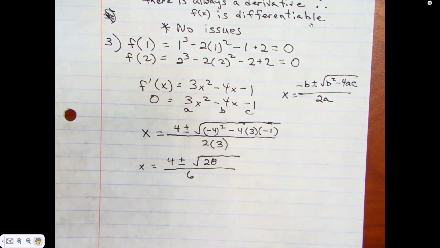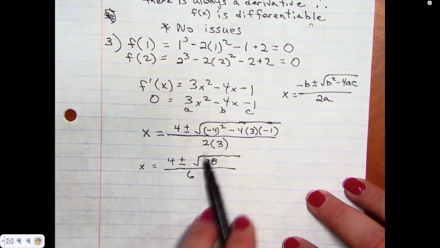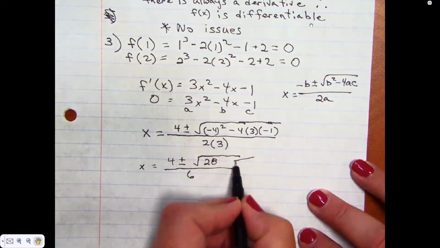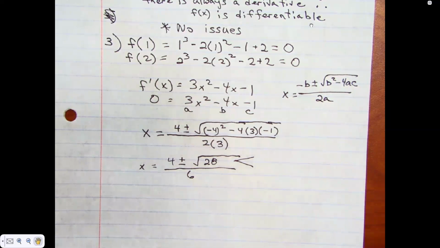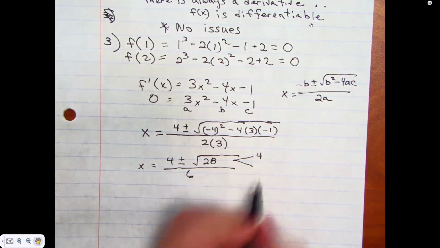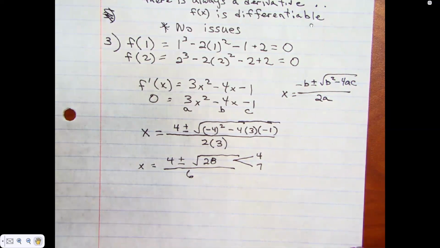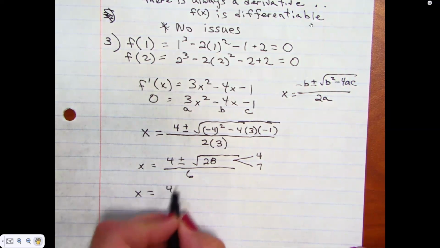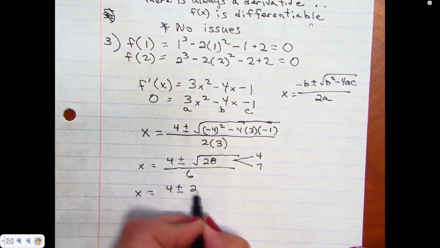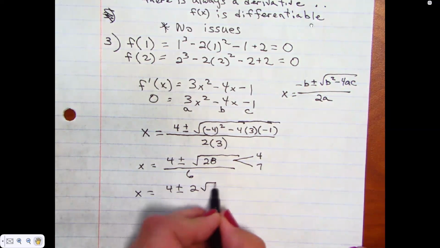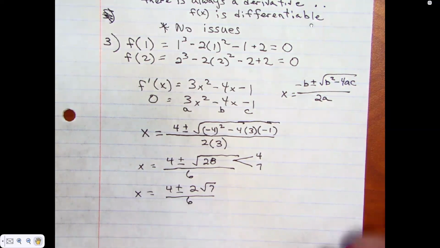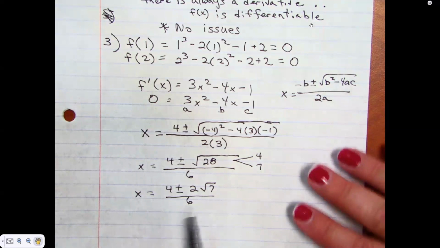Okay, now a couple things. This answer isn't too bad. We can simplify the square root of 28. 2 goes into it. As soon as 2 goes into it, I try 4, because 4 is a perfect square. And then 4 times 7. So almost done. 4 plus or minus 2 comes out. The square root of 4 is 2, and then you still have the square root of 7 over 6. I don't think on the homework you have to simplify it, but I don't know. I'll have to double check.